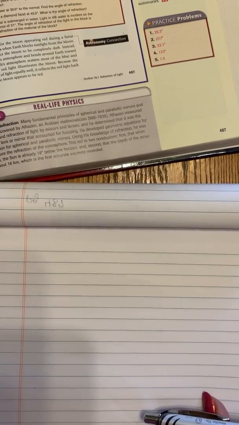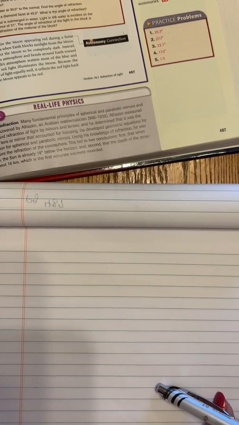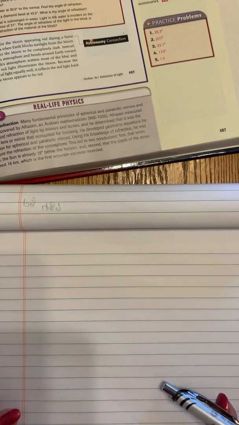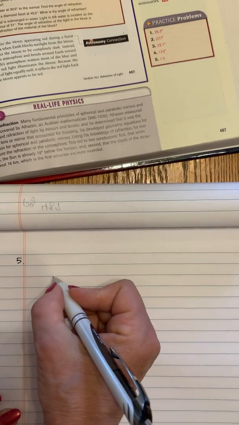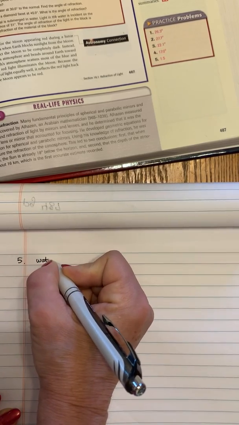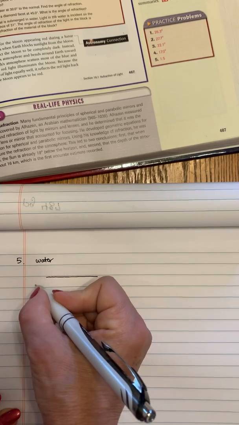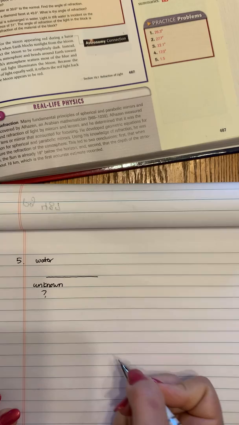Okay, I'm going to do one more for you. And we're not going to be incident with water this time. So which one do I want to do? Number 5. I do question number 5. That one's a little bit more challenging. Number 5 says, a block of unknown material is submerged in water. So basically what we have here is water as our incident, and then we have unknown material here. We don't know what that is.